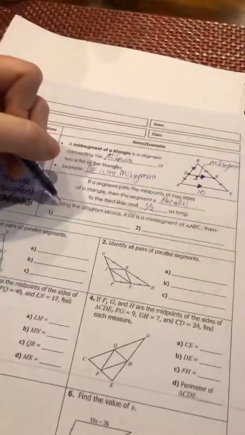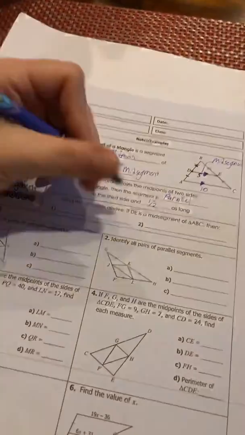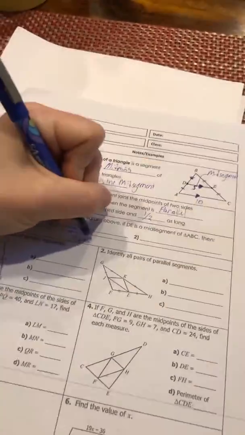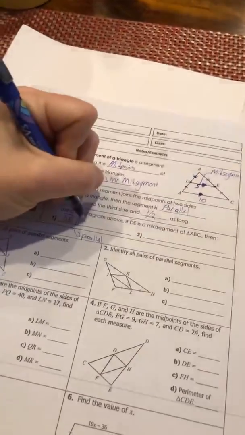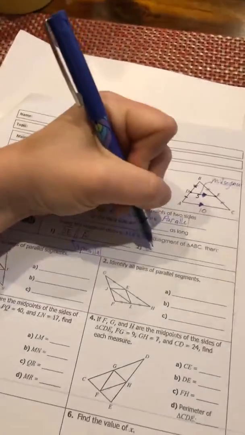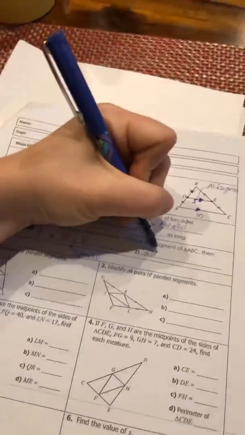Okay? So it says, using the diagram above, if DE is the midsegment, then DE is parallel to AC, and 2 times the length of DE equals the length of AC.